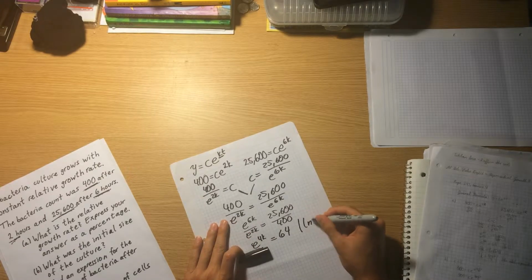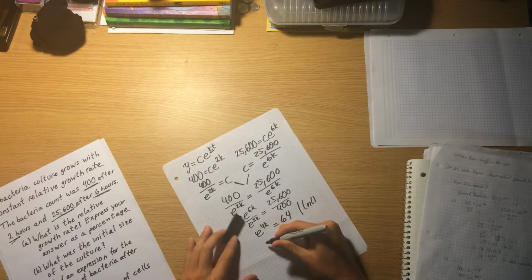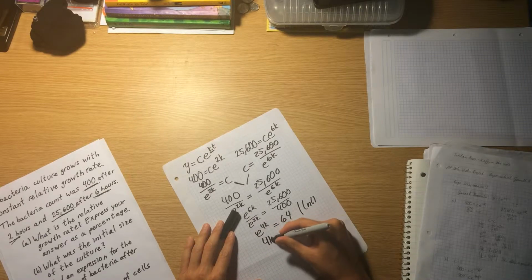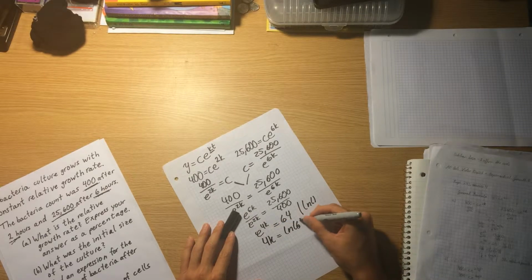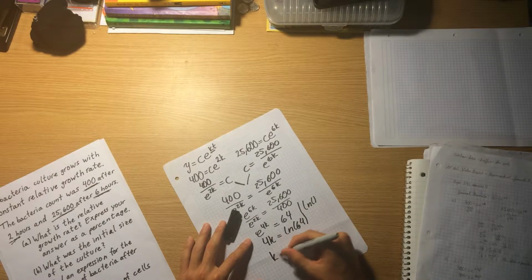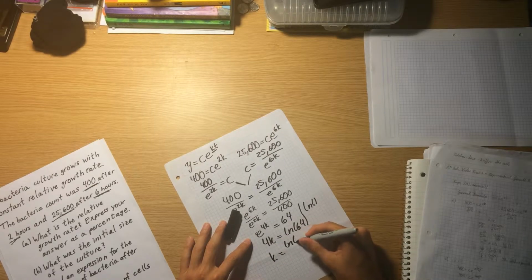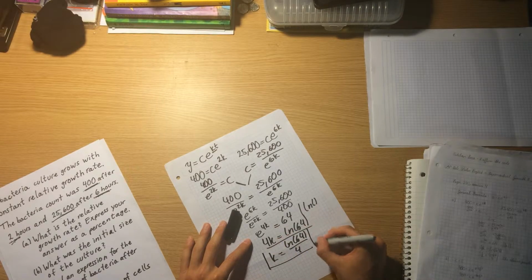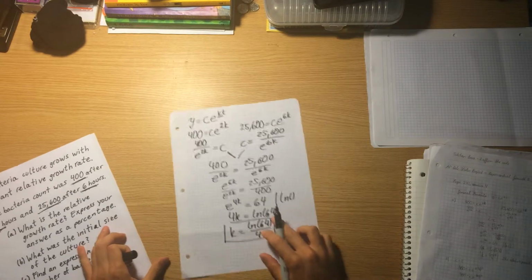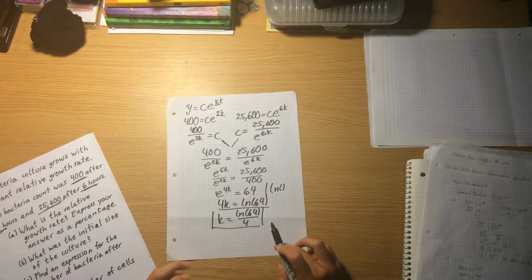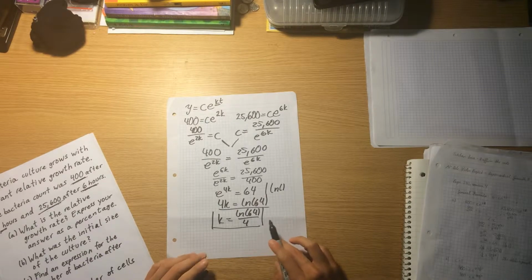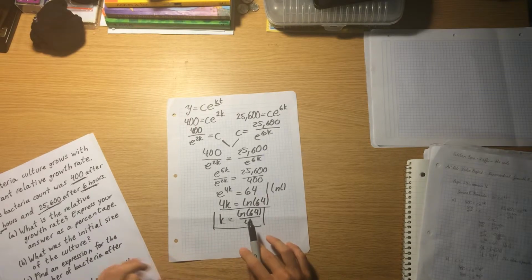Now we ln both sides, and we get that 4k is equal to the ln of 64. Now we solve for k, and k is equal to ln of 64 all over 4. Now you have to state your answer in a full sentence, and it would be the relative growth rate is ln of 64 all over 4.